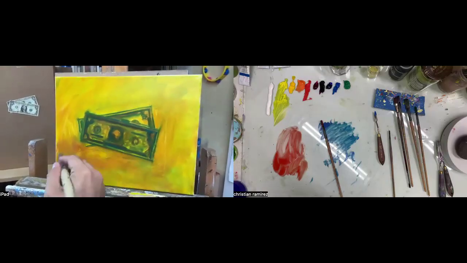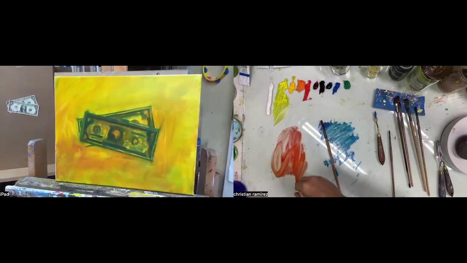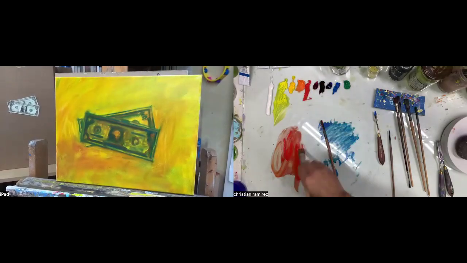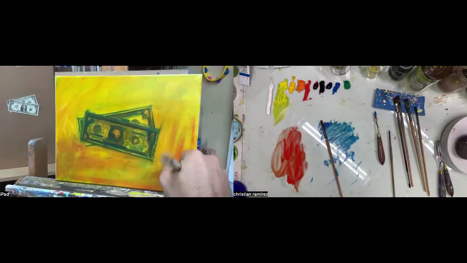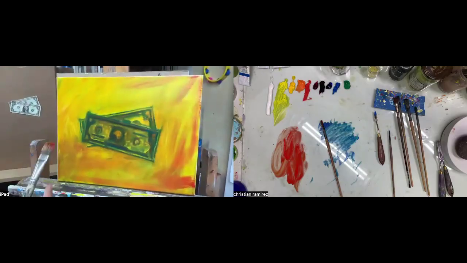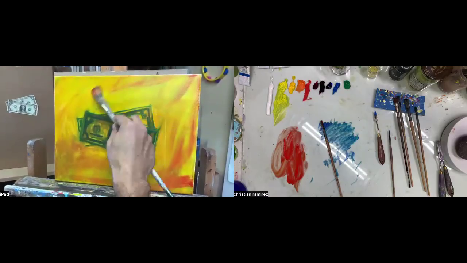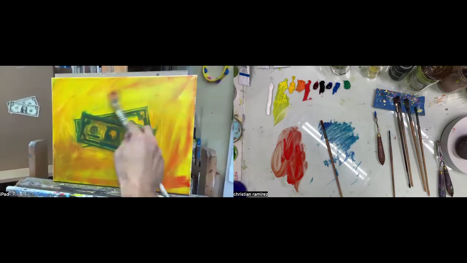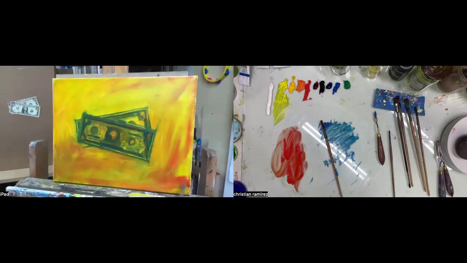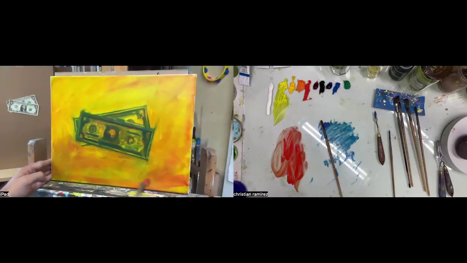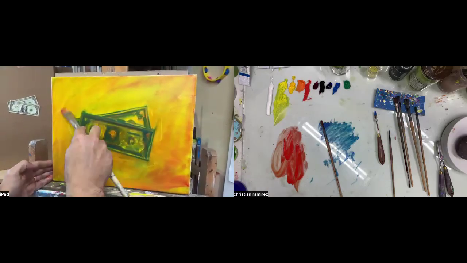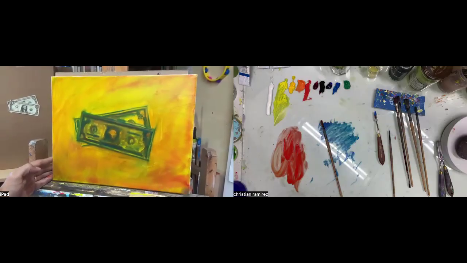So that red sort of neutralized into a lot of those other colors, which is good because sometimes the red layer can really take over. It's such an intense, strong color. But I probably have a little bit too much Gamsol on my surface, which is why it's making it less scumbly and a little bit more smeary.